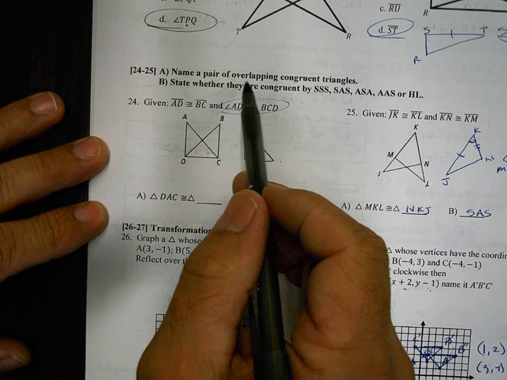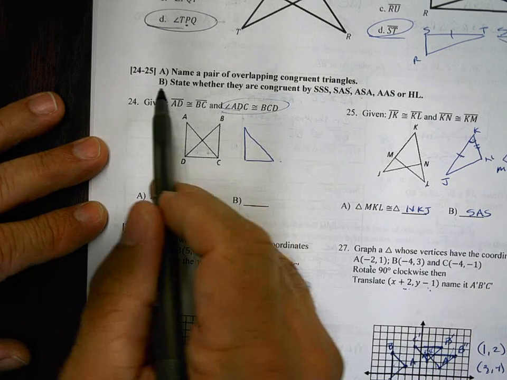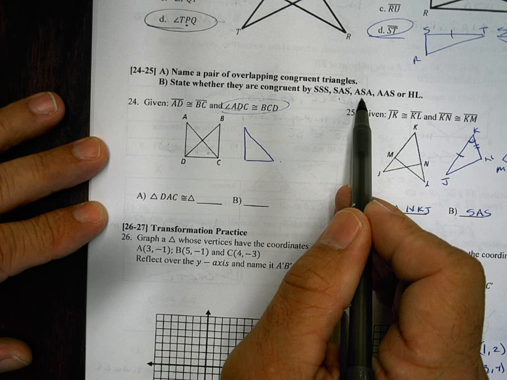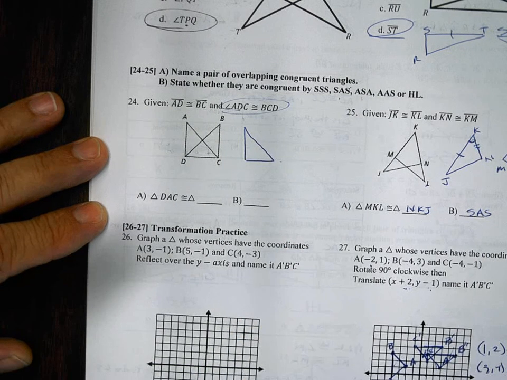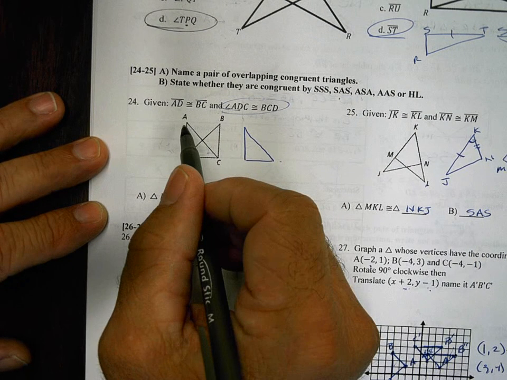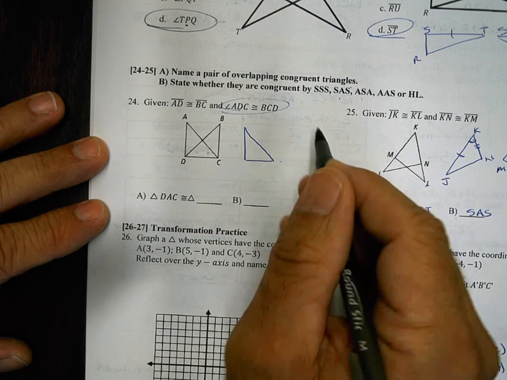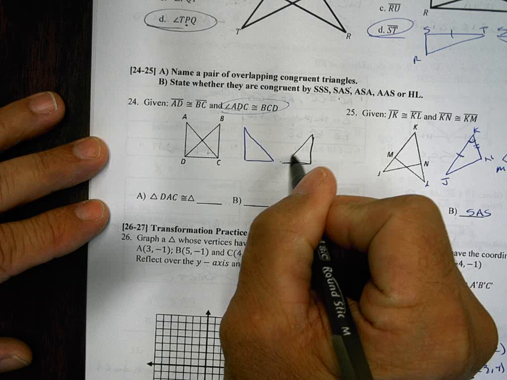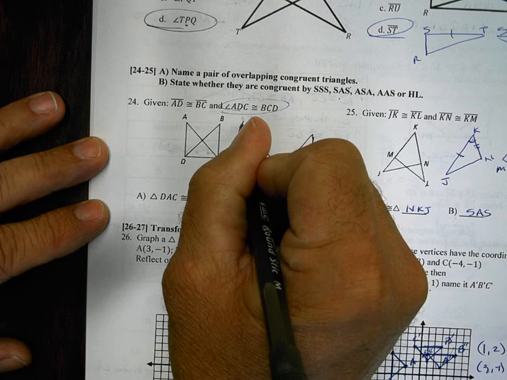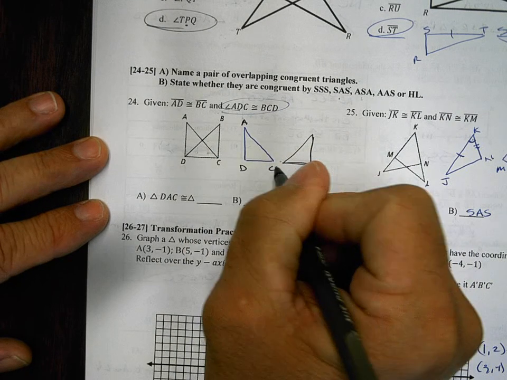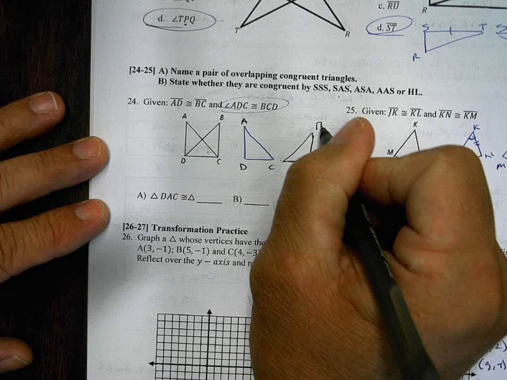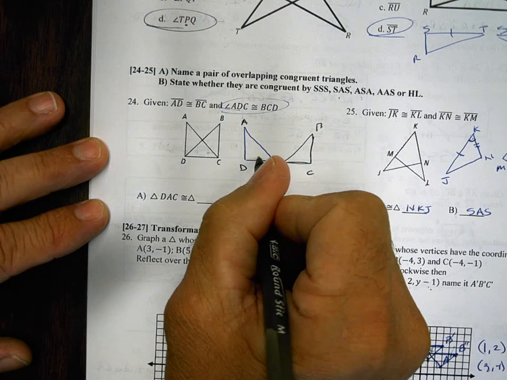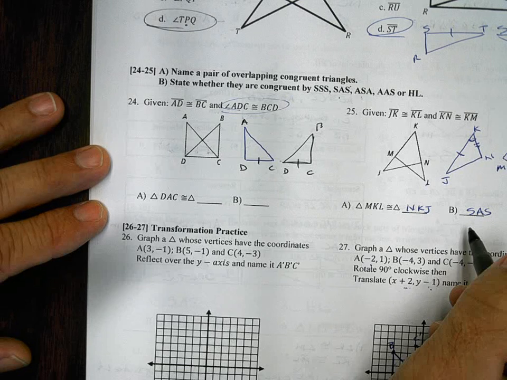Name a pair of overlapping congruent triangles. State whether they are congruent by side, side, side, side, angle, side, angle, side, angle, angle, angle, side, or hypotenuse, leg. So if we take triangle ADC and triangle BCD, we can see that they share this side, okay?